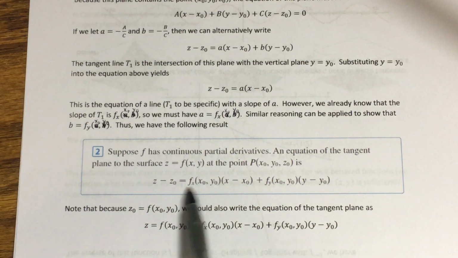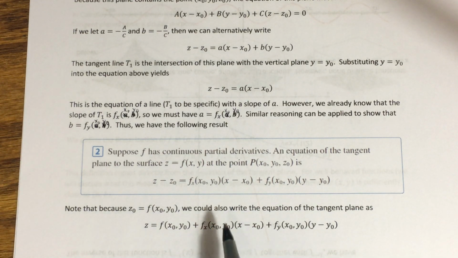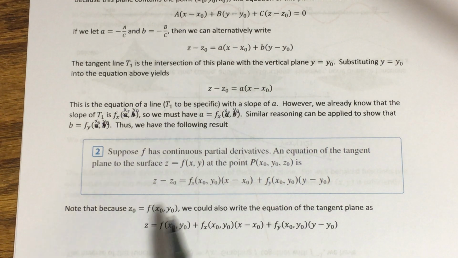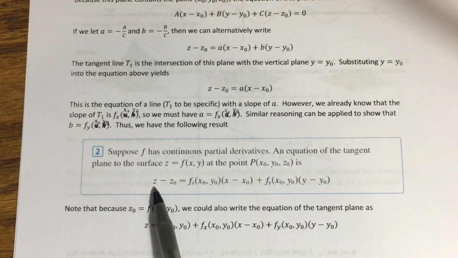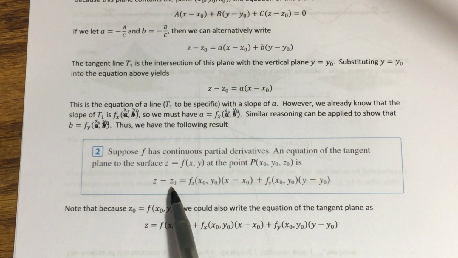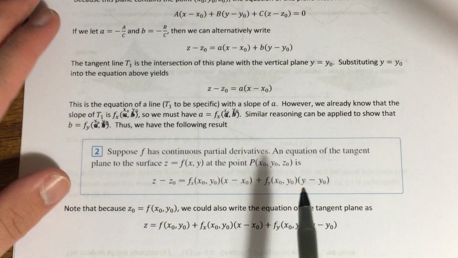Okay, now this is a totally valid way to write the equation of your tangent plane, but for some purposes that we're going to look at a little bit later in this section, sometimes it's useful to isolate the z and to also notice that z naught is the same thing as f of x naught, y naught. Remember where z naught came from.